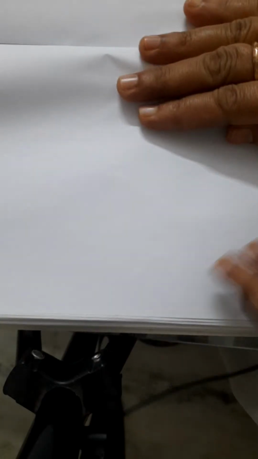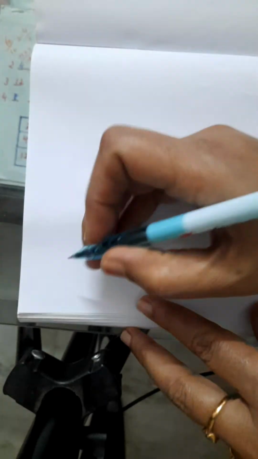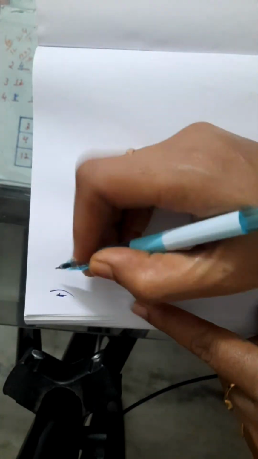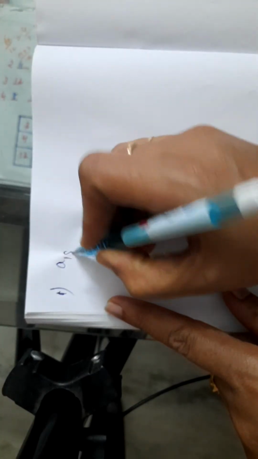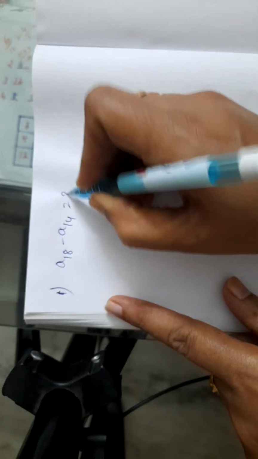Okay. So here, first question: common difference of the AP in which A18 minus A14 is given as 32.